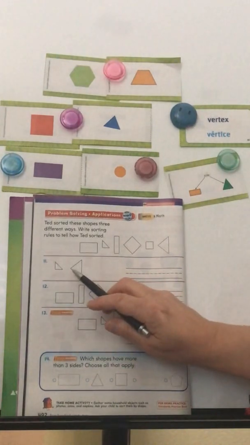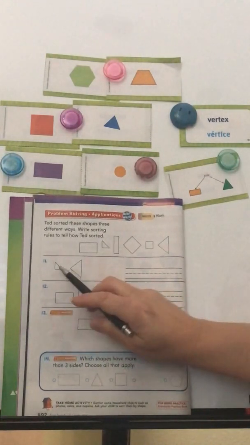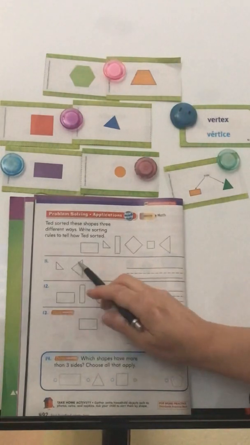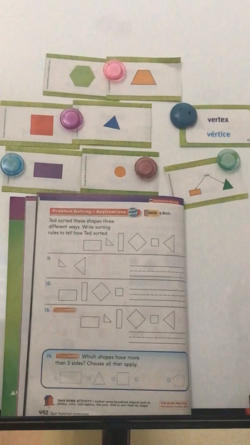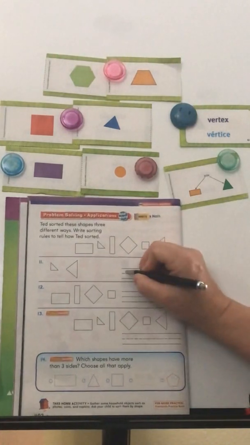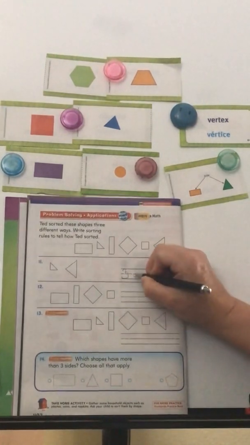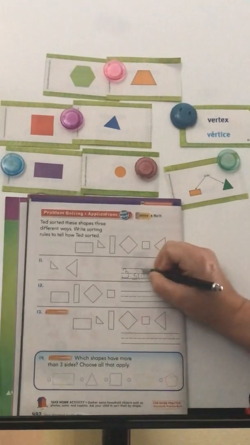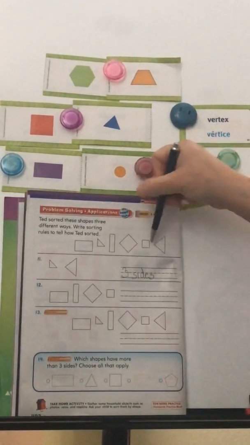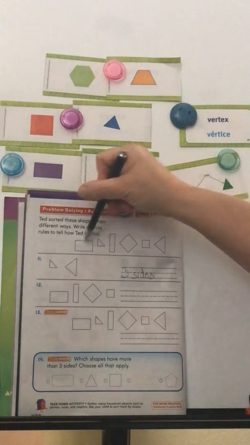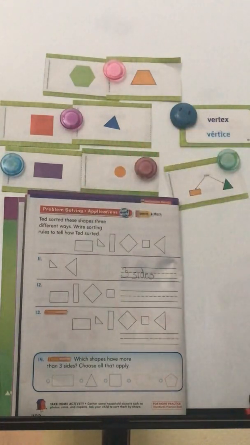So on this way, he sorted all triangles, right? They all have 3 sides or 3 vertices. So I'm just going to write 3 sides because these are the only ones that have 3 sides. The square, the rectangles, the diamond all have 4 sides.